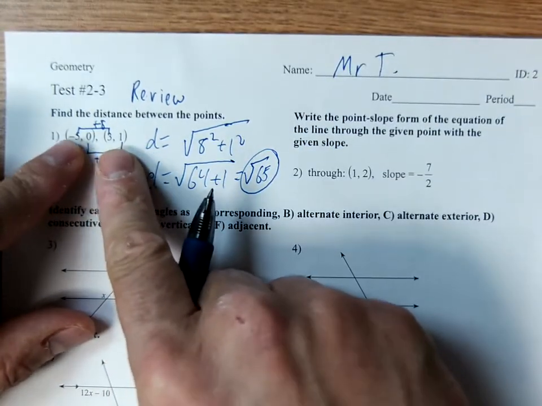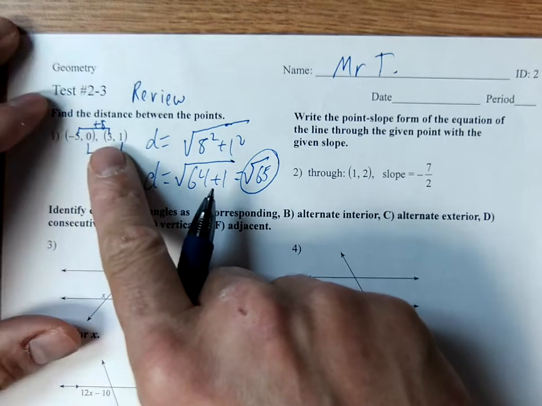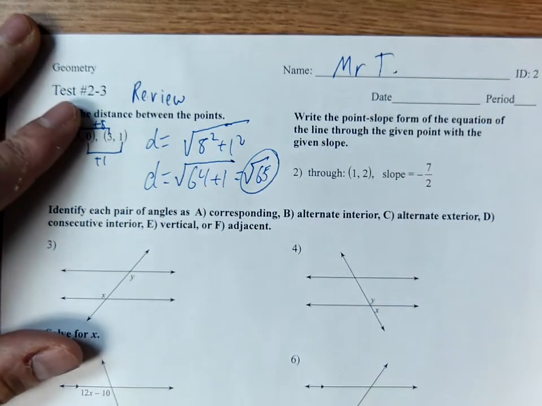0 to 1 is 1 apart. -5 to 3 is 8 apart. We also have the formula on the board for you. Distance formula, you can use that as well.